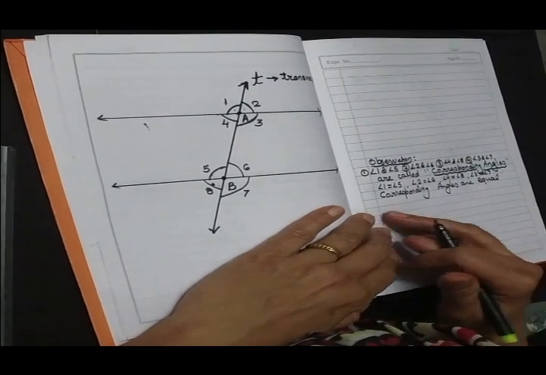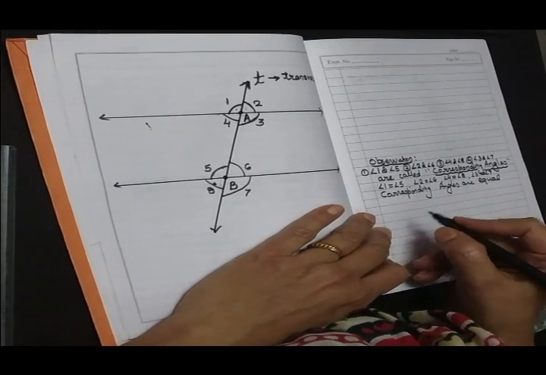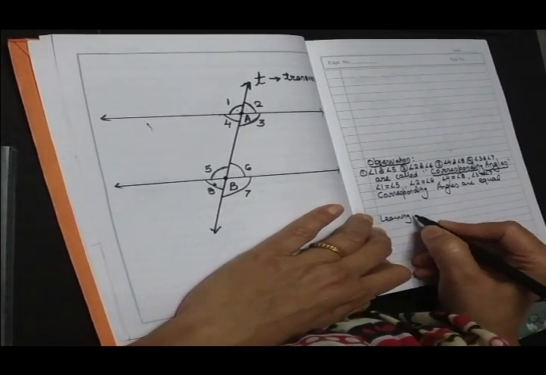After observation, always it's learning outcome. So here leave one or two lines and then write down learning outcome.